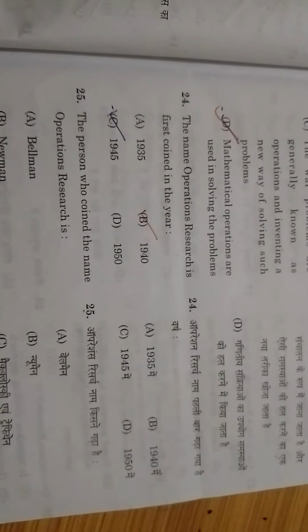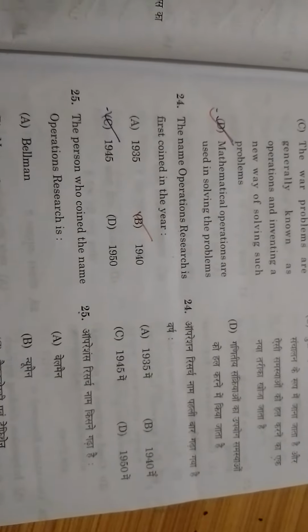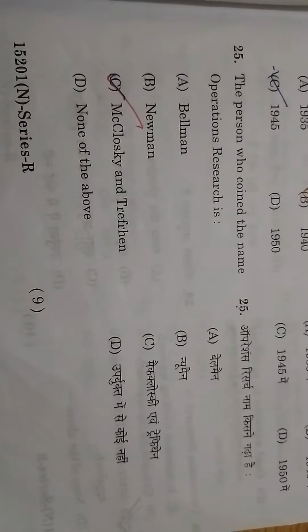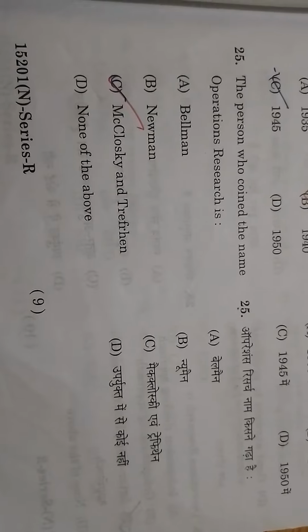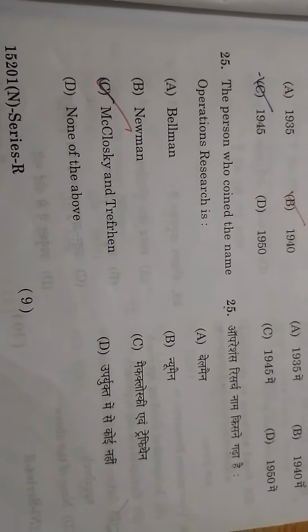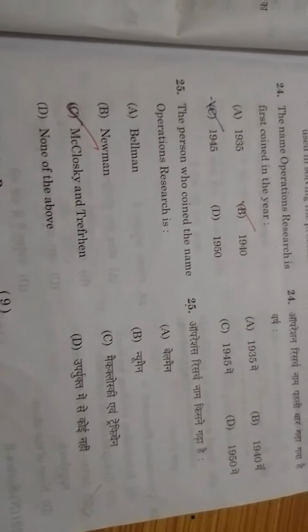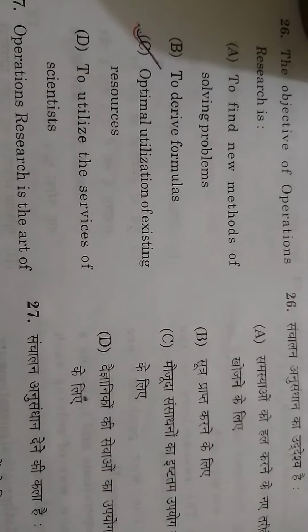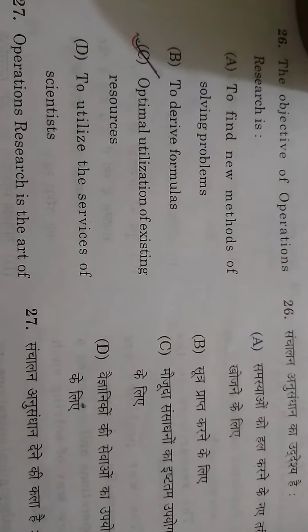The name operation research was first coined in the year 1940. The persons who coined the name operation research are McCloskey and Trefethen. The objective of operation research is, it's option C, optimal utilization of existing resources.